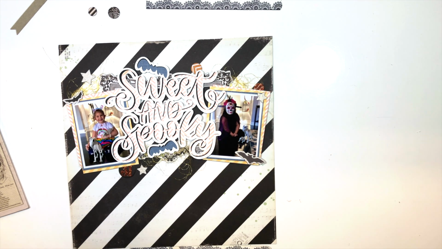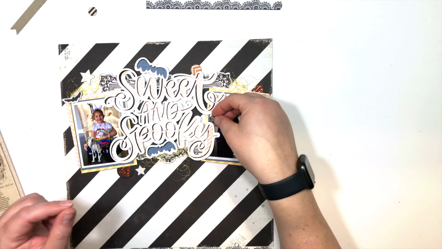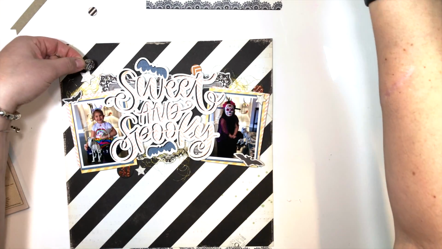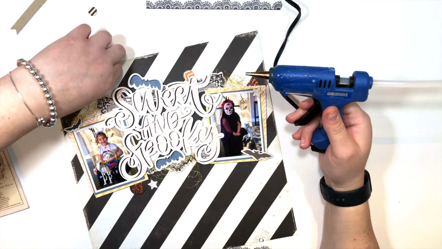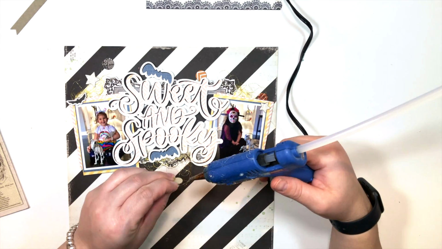So here I am just tucking some pieces behind my photos. Starbucks break, of course. More glue, more placement of things.